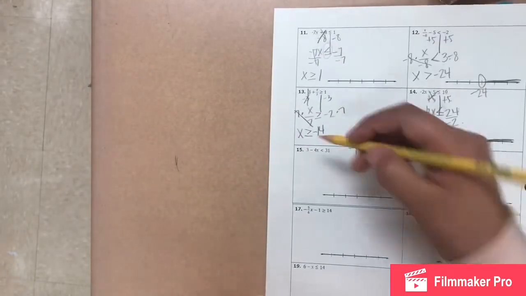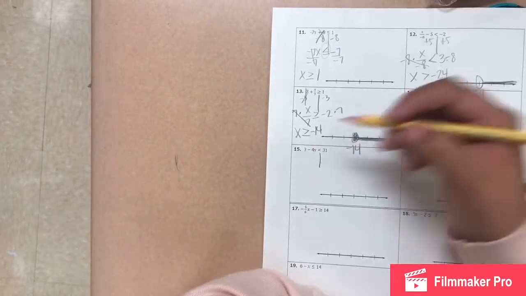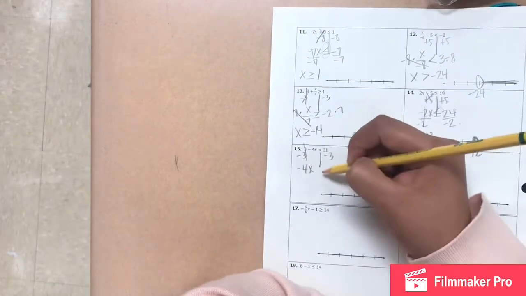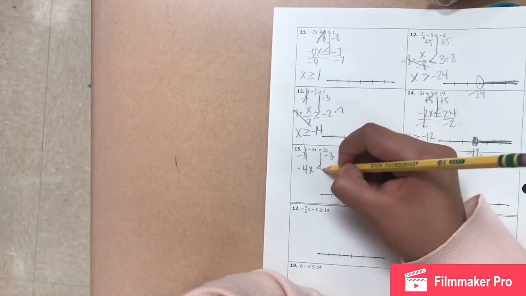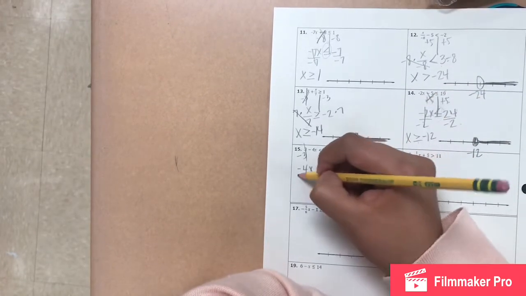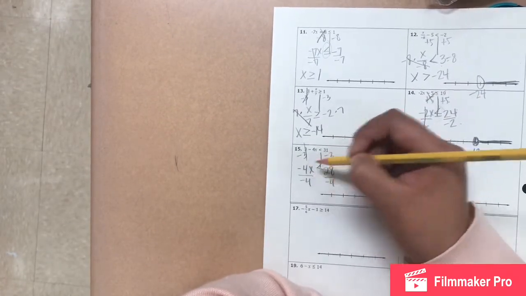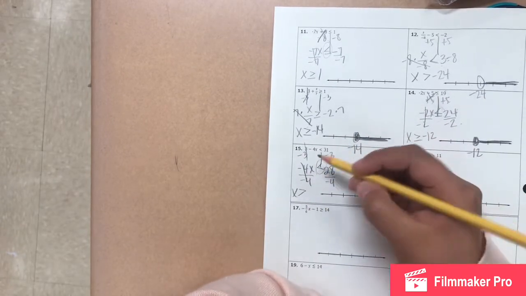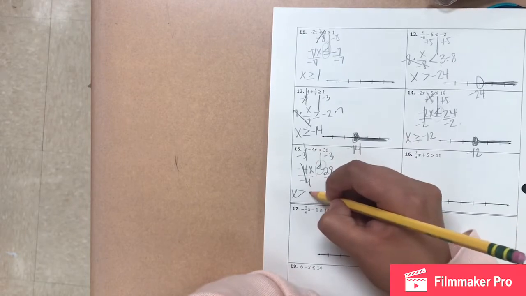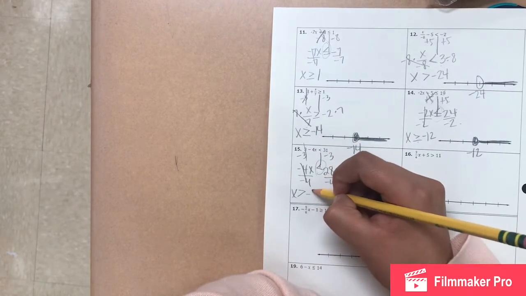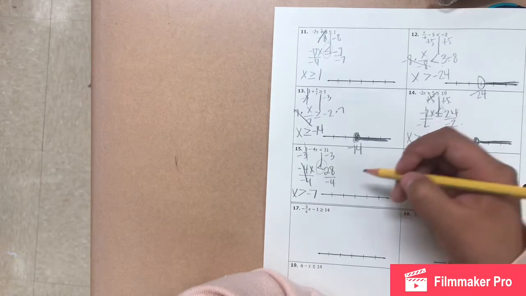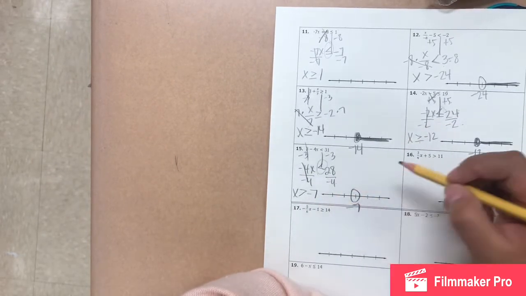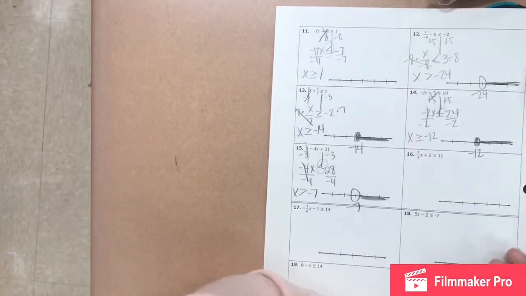Number 15, the inverse or opposite of positive 3 is to subtract 3. So I have negative 4x less than 31 minus 3 is 28. I'm going to divide by negative 4. By dividing by that negative 4, this flips the inequality from less than to greater than. 28 divided by negative 4 is negative 7. It is an open circle on negative 7, and I'm looking for values where x is greater than negative 7, so that would be to the right.